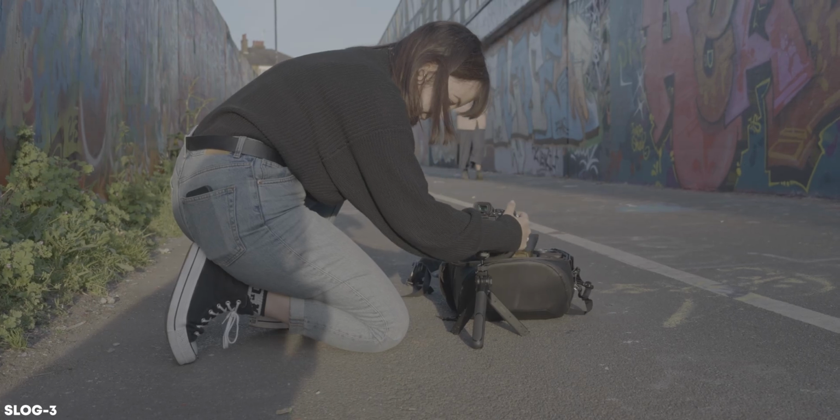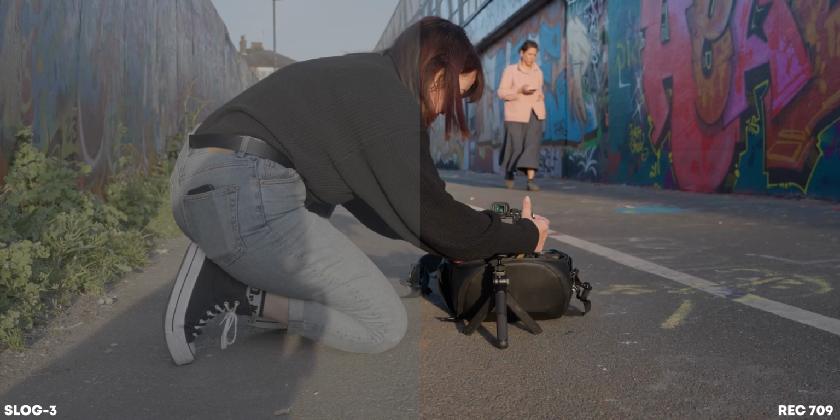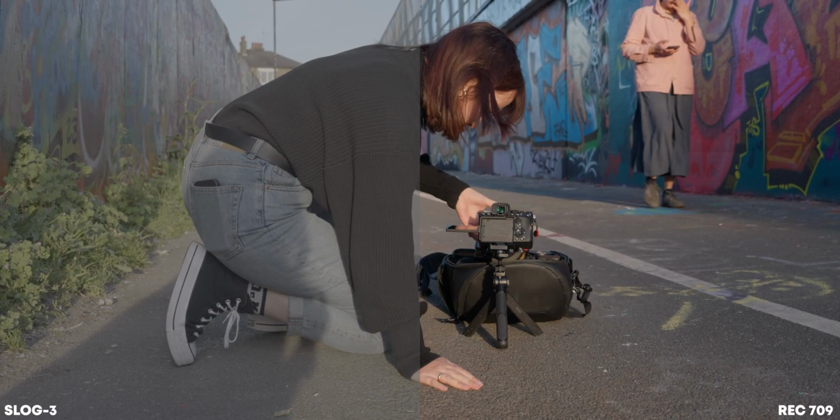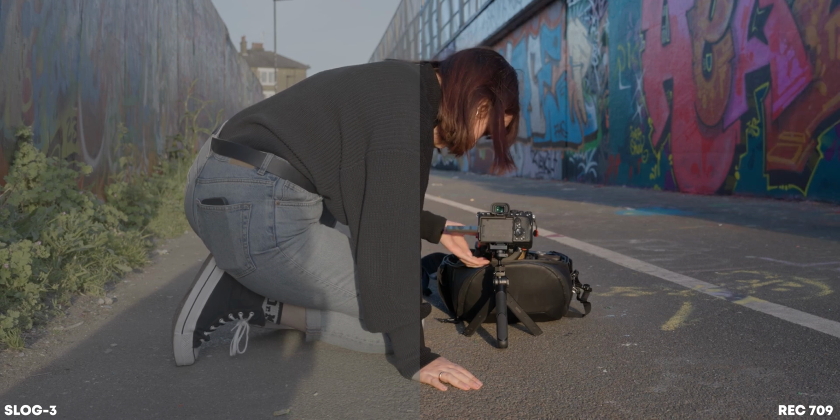And by the way, if you don't know what Rec 709 is, it's basically a color space that shows the normal or the standard colors. I know that pro colorists are going to kill me for this one. Sue me. Please don't. Please don't sue me.